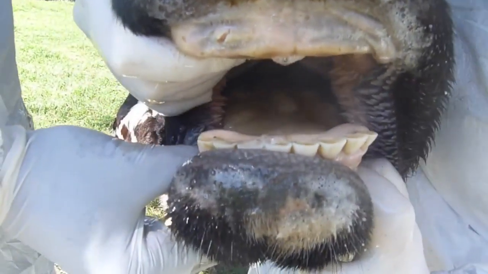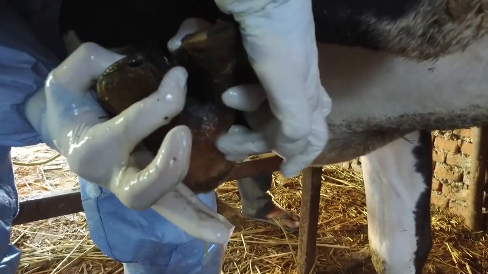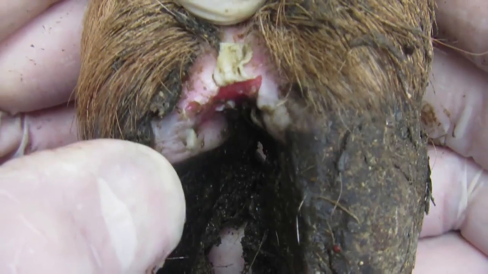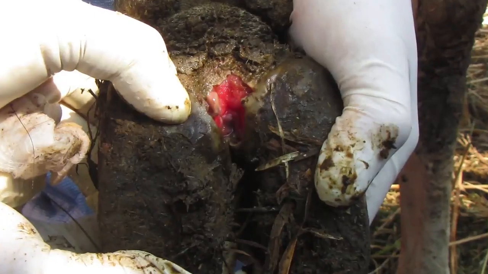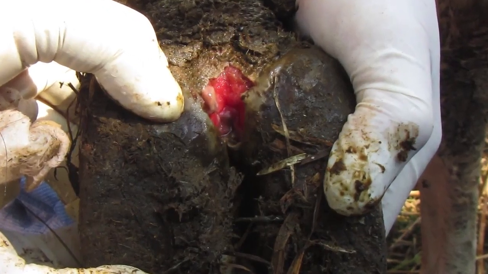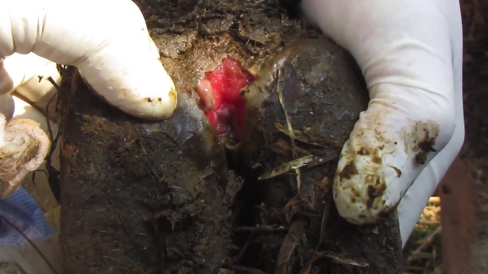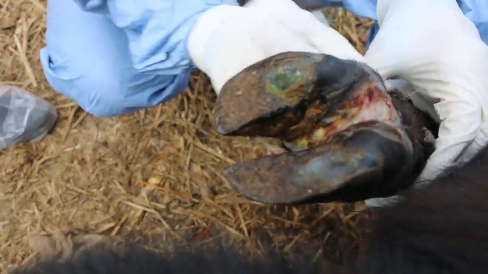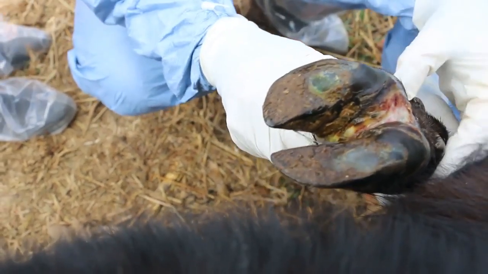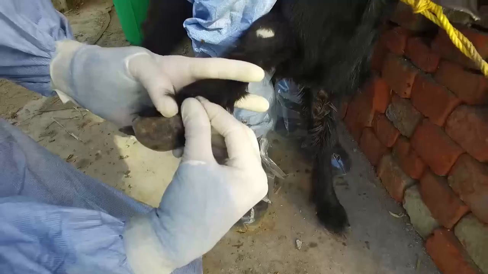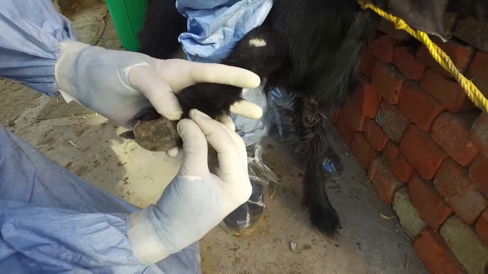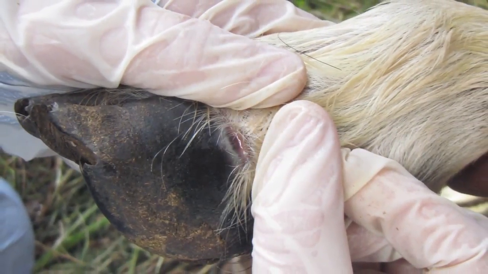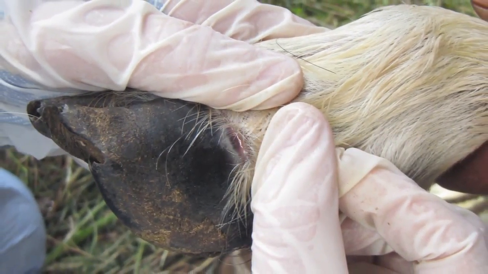Next, check other predilection sites, particularly the teats. Check all 4 feet, thoroughly cleaning any dirt to make sure that you can see clearly. In cattle, lesions are typically seen in the interdigital space. In small ruminants, lesions are also seen on the coronary band, and you should reflect the hair or trim it back to allow you to see this area.